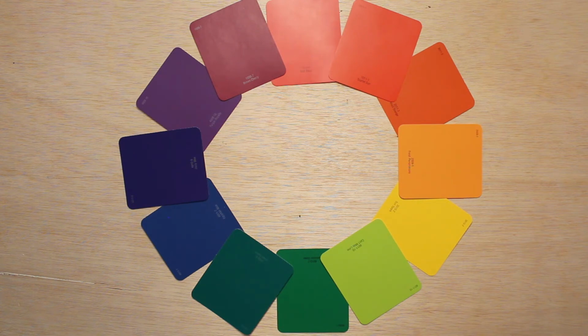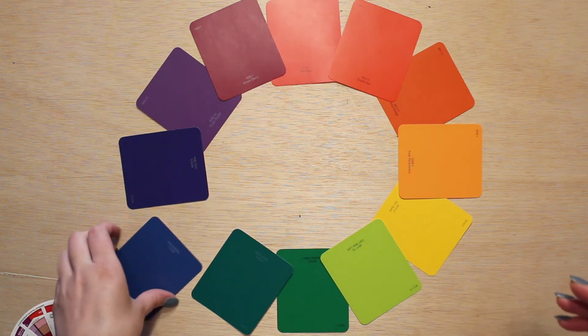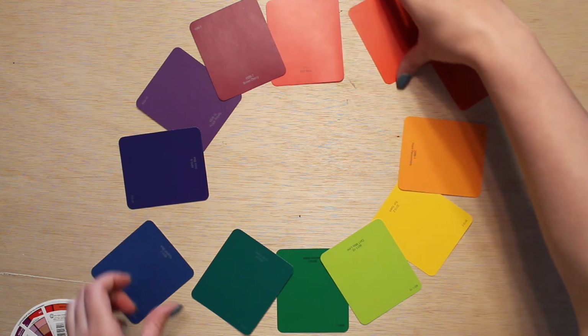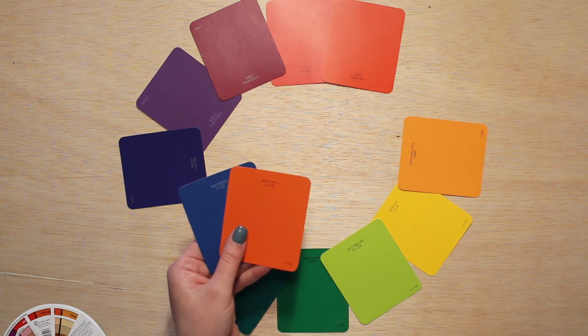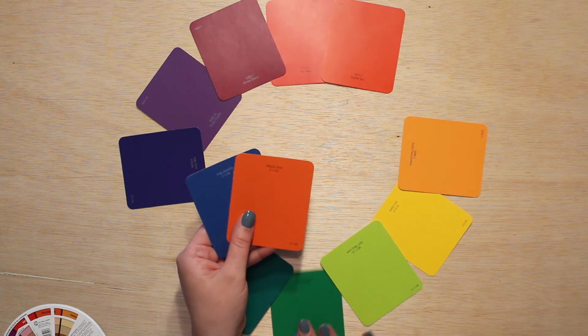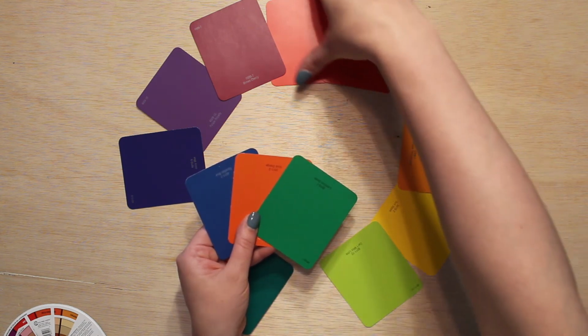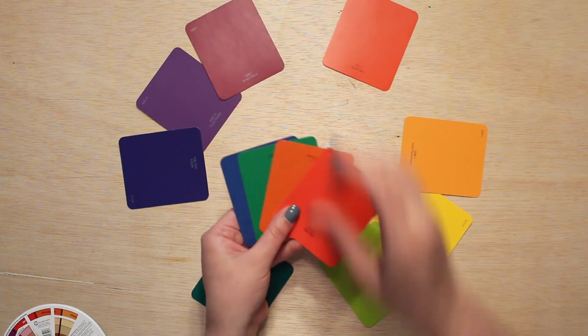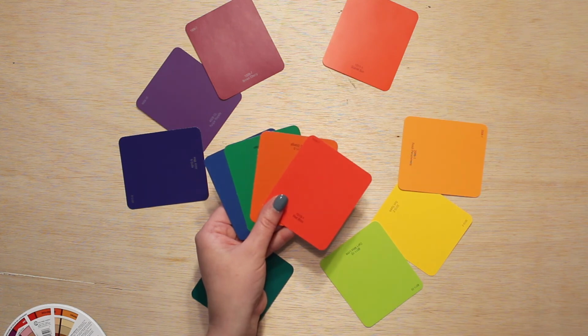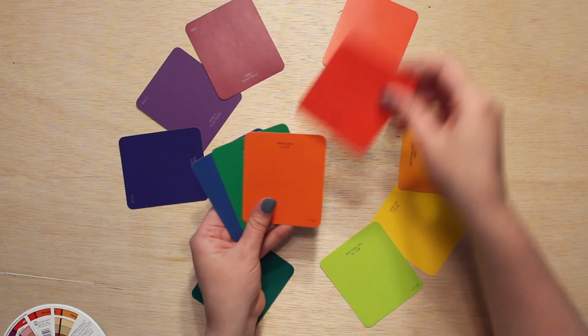Alright, then we have a tetrad, which is using a combination of 4 colors on the wheel that are 2 sets of complements. Okay, so an example would be using blue, and the complementary of blue is orange. And then using green, and its complementary red. And that gives us a nice combination of colors to use, and they are related to each other in some way.